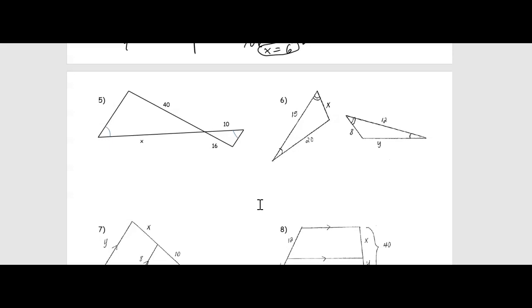So with this, pretty much the same idea. This angle is congruent to this angle because they're vertical angles, and then this angle and that angle are congruent. So we have similar triangles. I'm going to go from the marked angle single tick to the double tick. That side is x, and the smaller triangle single to double is the 10.